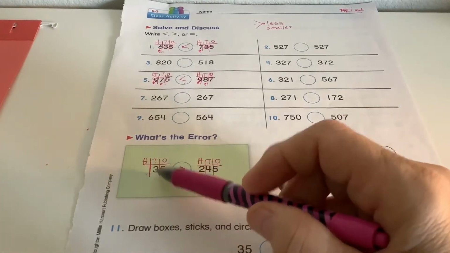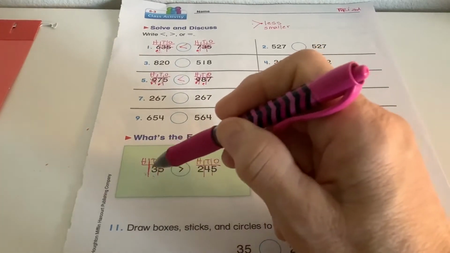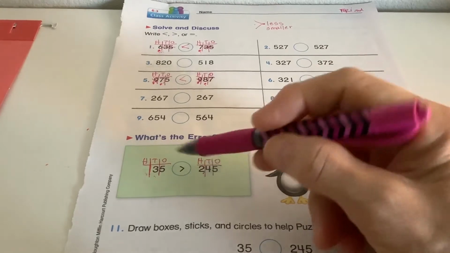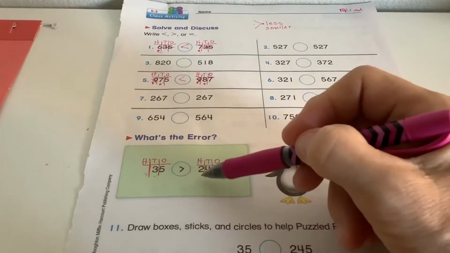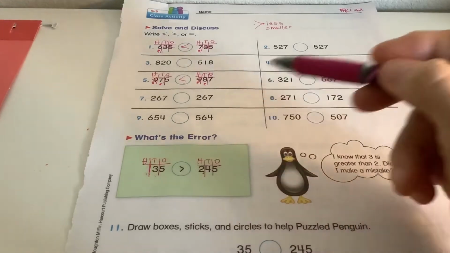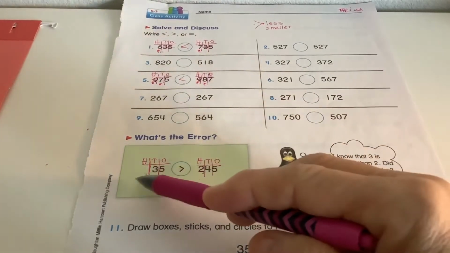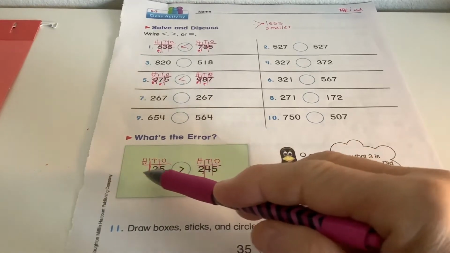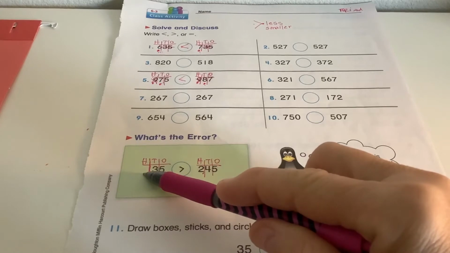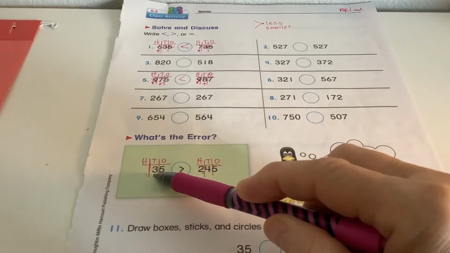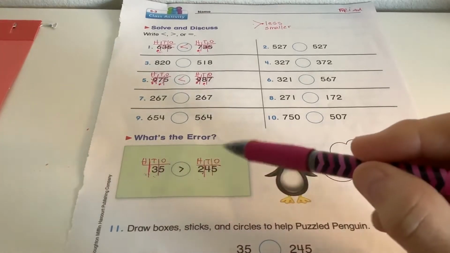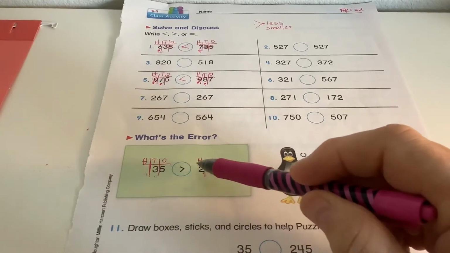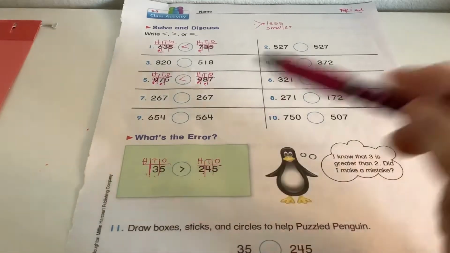He looked at the first number, which was a 3. And he looked at the first number over here, which was a 2. And he said, oh, 3 is greater than 2. So I'm going to point my arrow here. But because he didn't make his columns, he didn't realize that he had no hundreds. This was 3 tens. This number has 2 hundreds, and we know that 200 is more than 30, right?